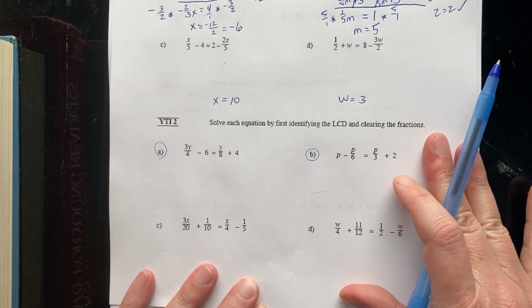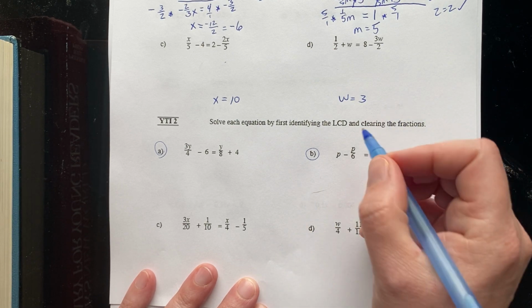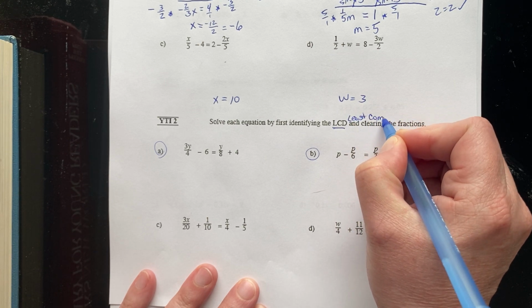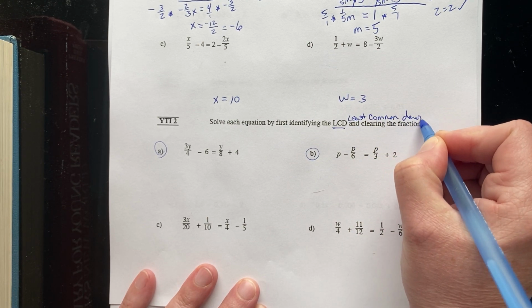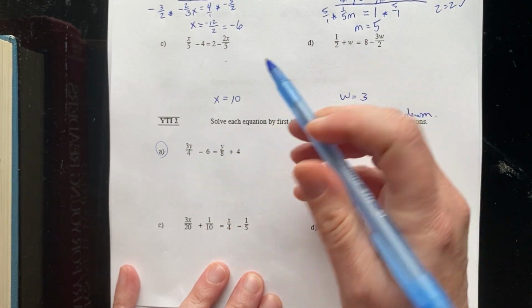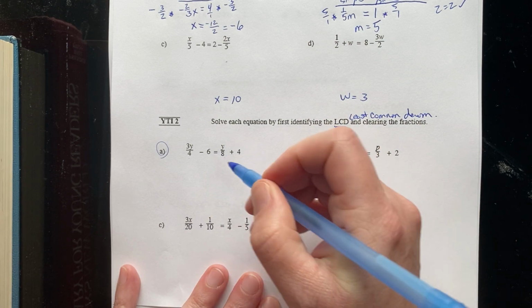All right, number YTI2, we're going to solve by identifying the least common denominator. So we saw this before. Let's pretend we don't want to work with fractions. Fractions are very difficult for me. When I look at this, I see a denominator of 4 and a denominator of 8.